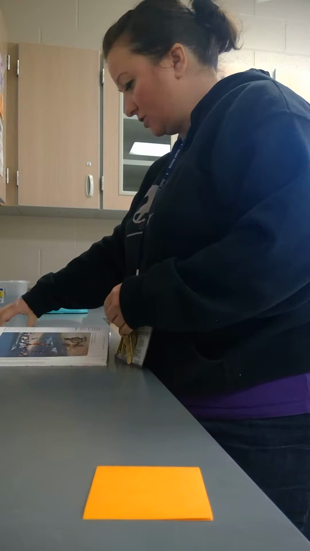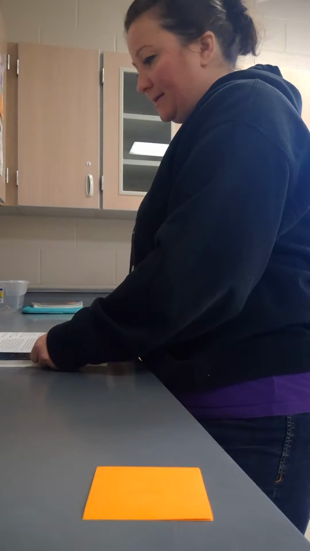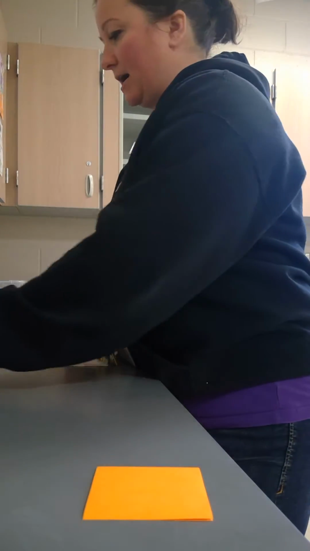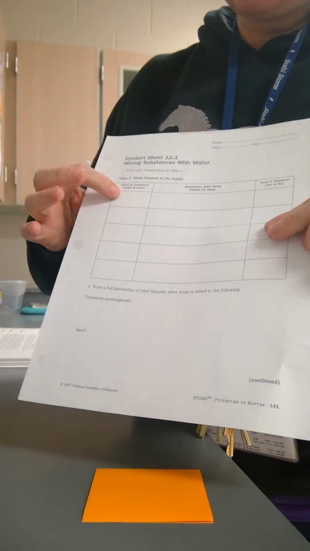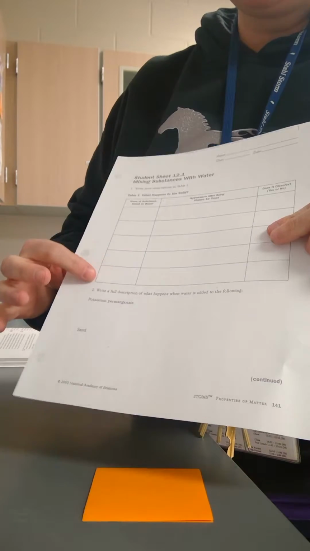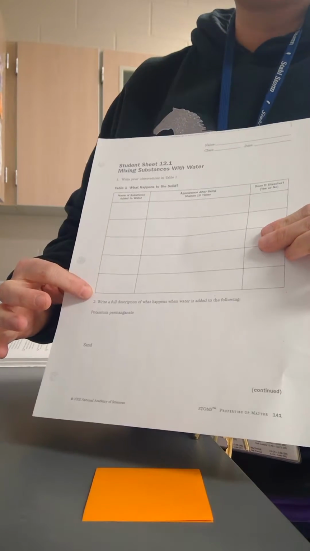All right, for getting started today, we're going to be dealing with some different substances. So on this chart, you're going to write the name of the substances going down. The first substance that we are going to work with is called sodium chloride.